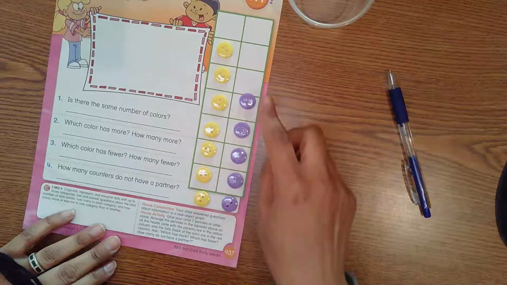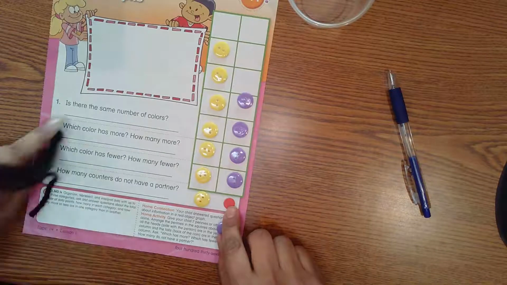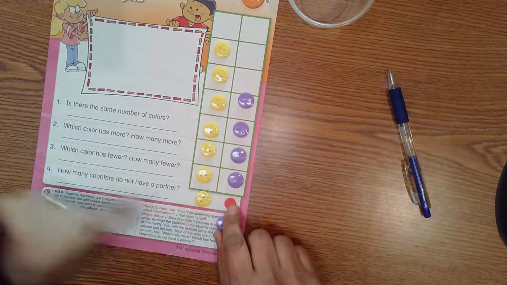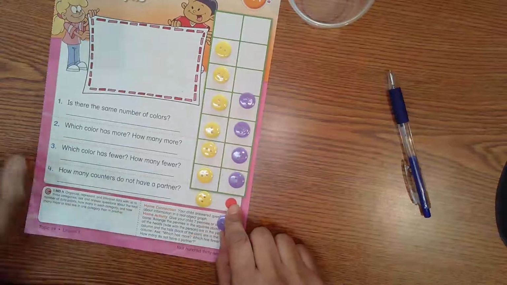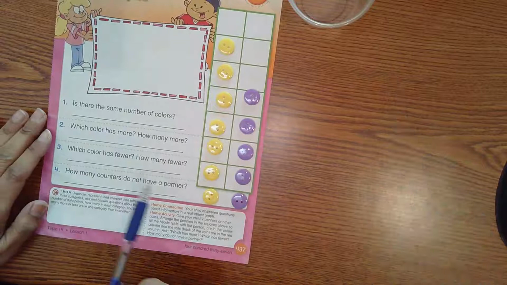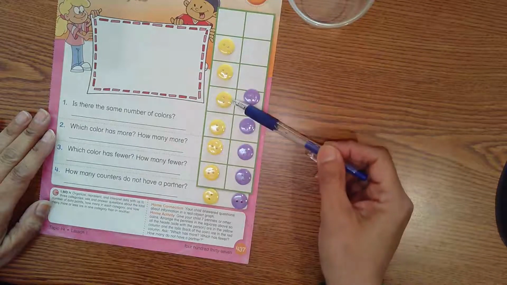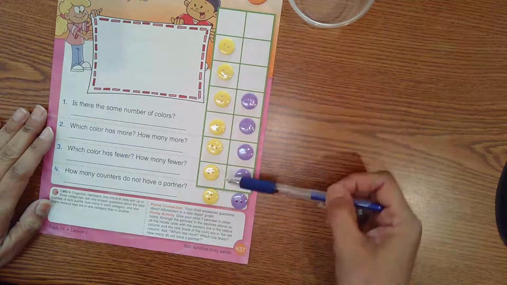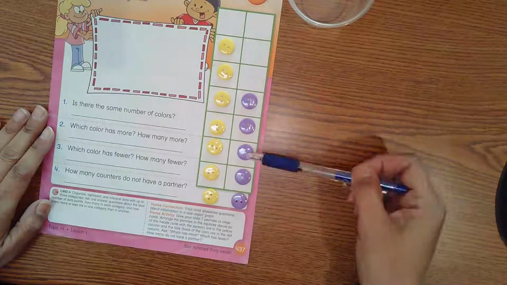Okay, I'm using purple instead of red, but when we answer the question here, if you have red, you're going to say red, and if you have purple, you're going to say purple, or any other colors. All right, so now this is all the counters or buttons that I have. I already displayed where the yellows and where the purples are.